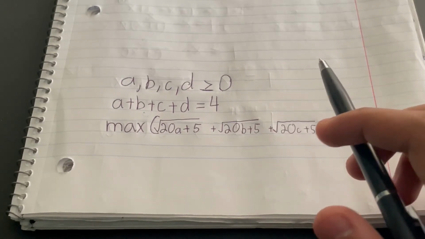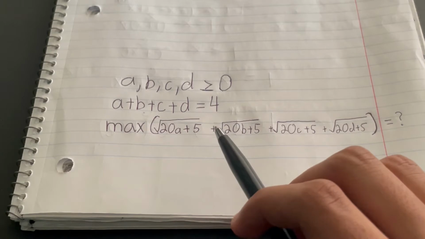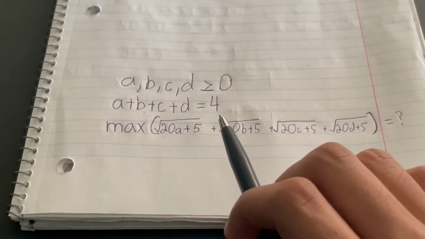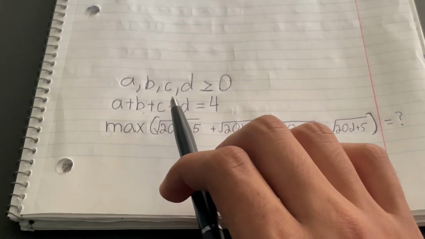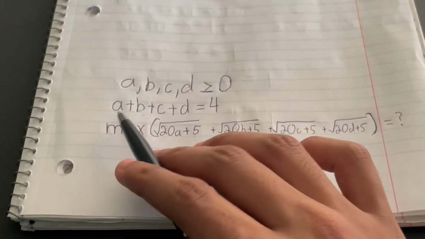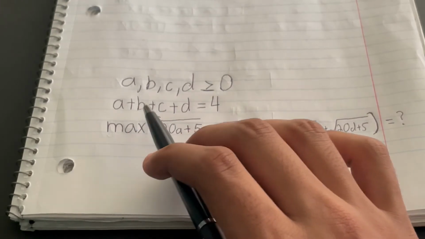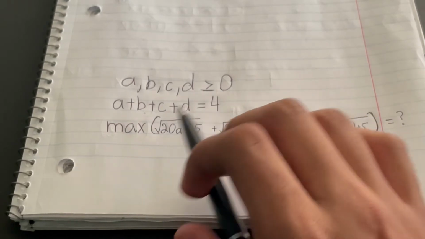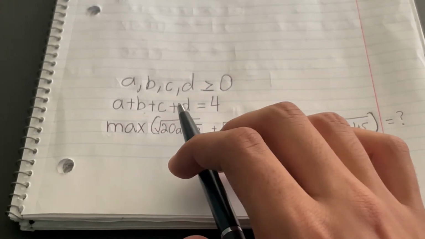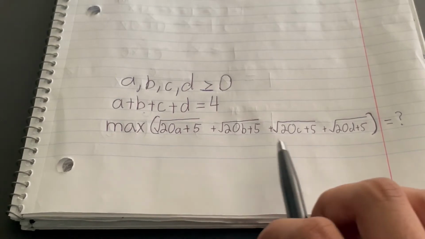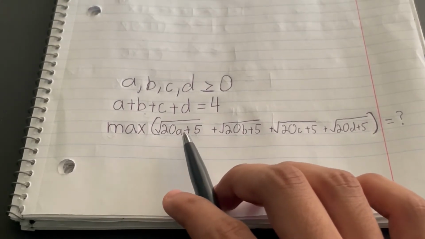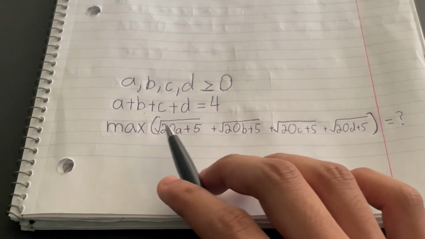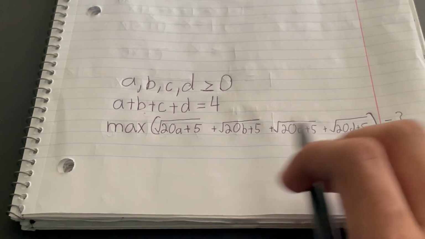That's through noticing the very clear symmetry in both this equation and this expression. Looking at a plus b plus c plus d equals 4, if we swap the variables around, so instead it's a plus c plus b plus d, it's still going to equal 4. So these variables are interchangeable. And in this expression, if we take each variable a, b, c, and d and replace it with x, it's the same term being added to itself 4 times.